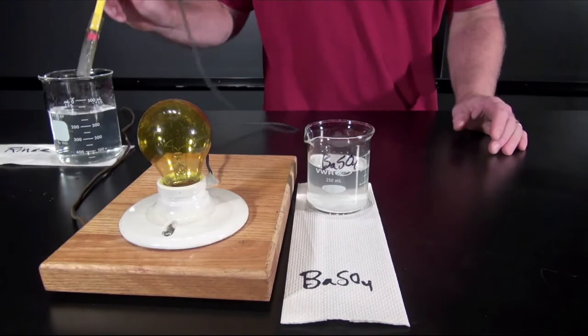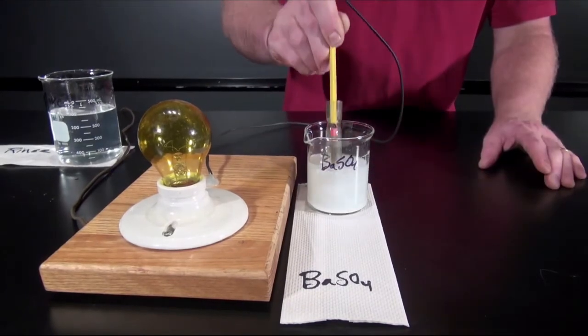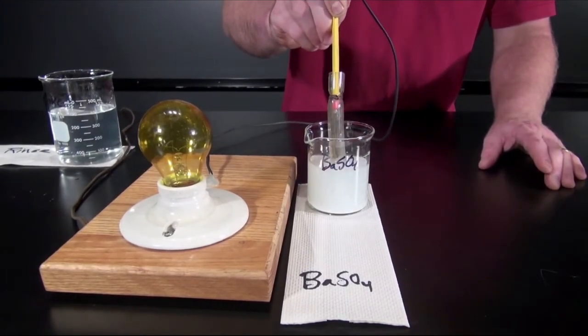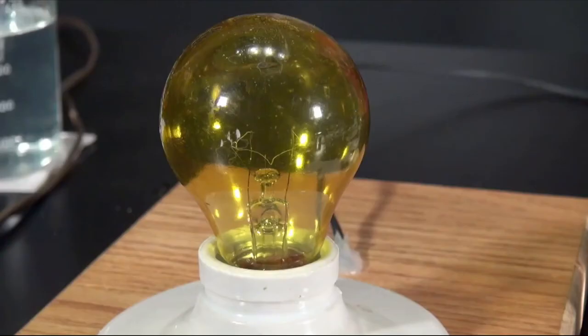Barium sulfate. It's insoluble. No conductivity here.